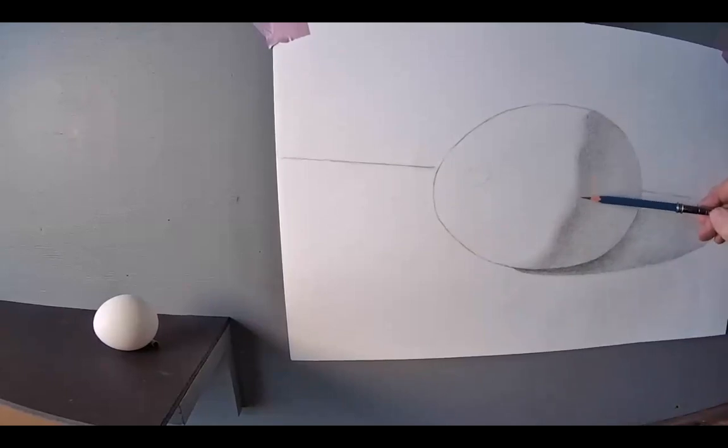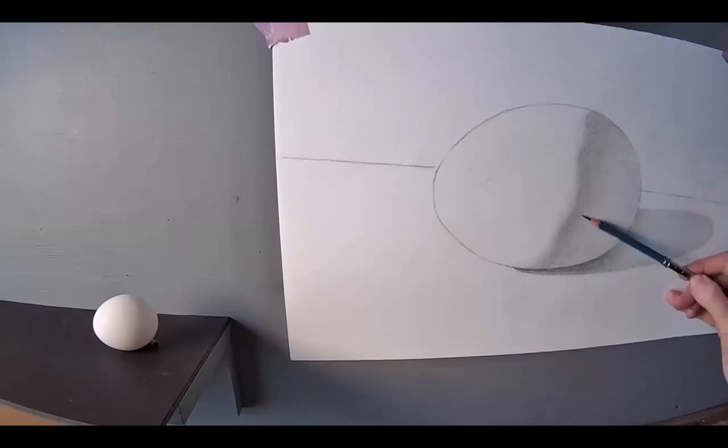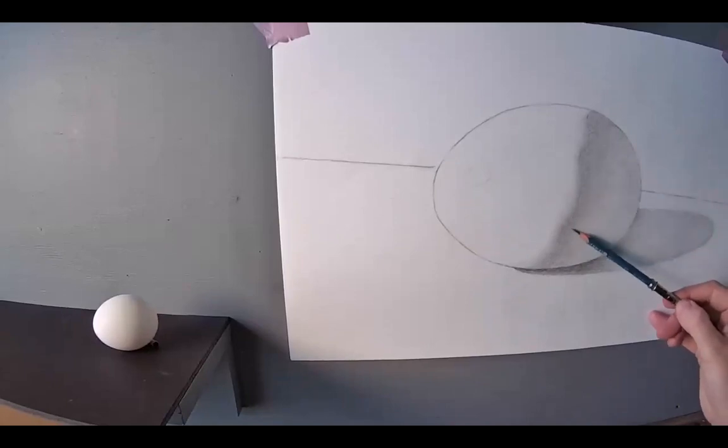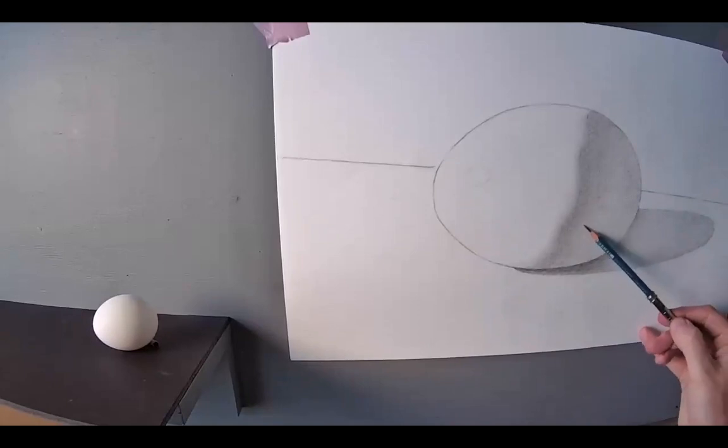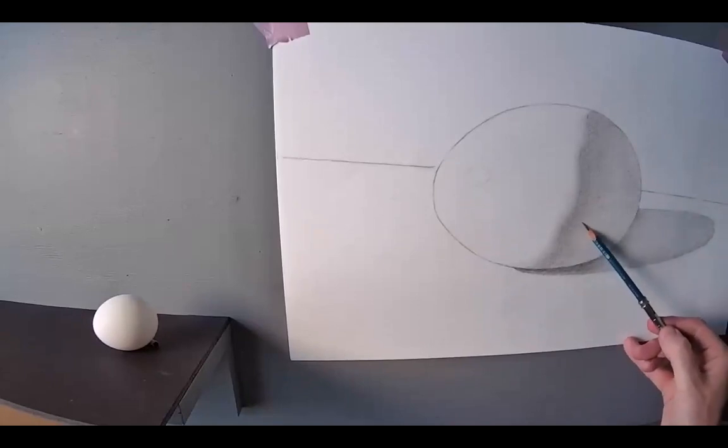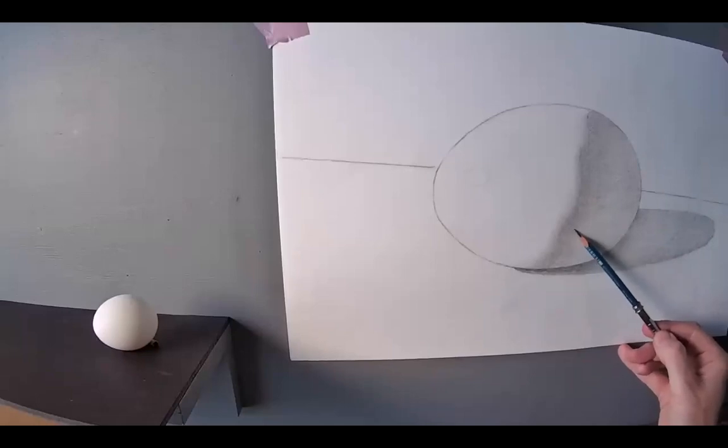So the major light and dark, light side and dark side, core of the shadow, reflected light, halftone, cast shadow, occlusion shadow or shadow accent, those should all be there. You should find all of those elements in your drawing of your egg.